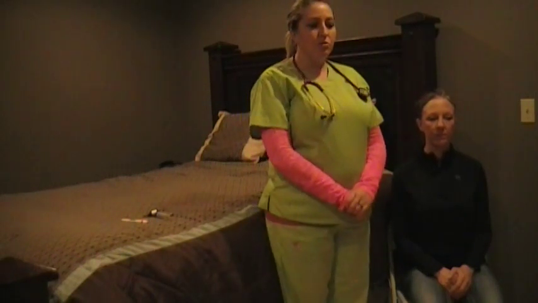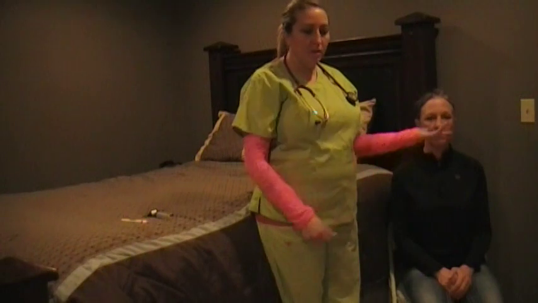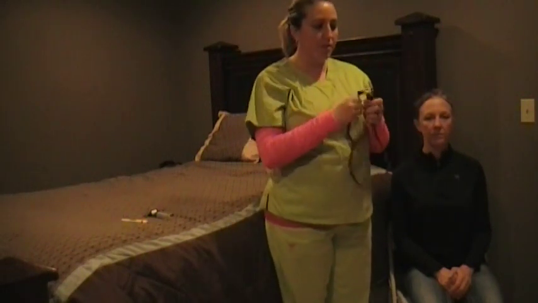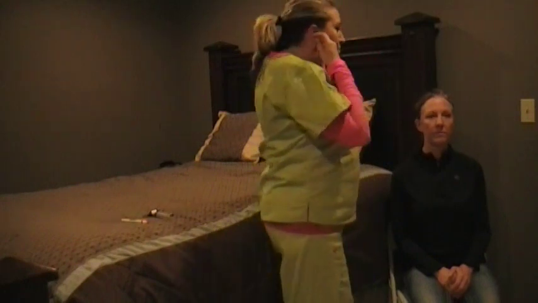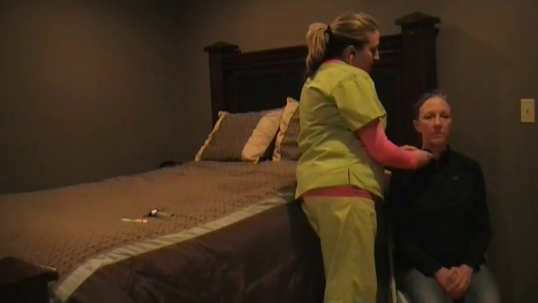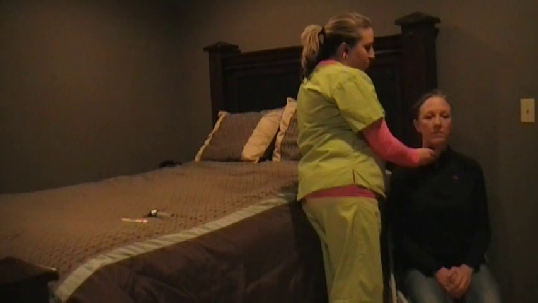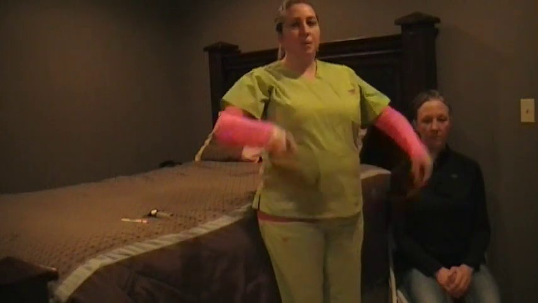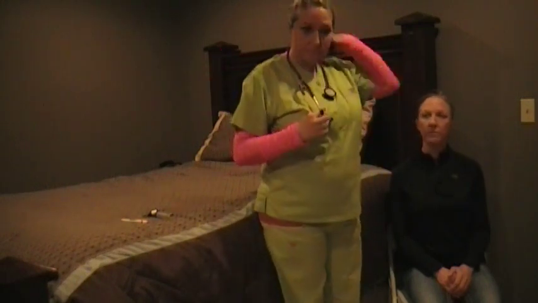I am going to check her carotid arteries. I'm going to now auscultate her carotid bruits by listening for that whooshing sound. Okay, everything sounds normal. I'm going to now inspect the upper extremities.